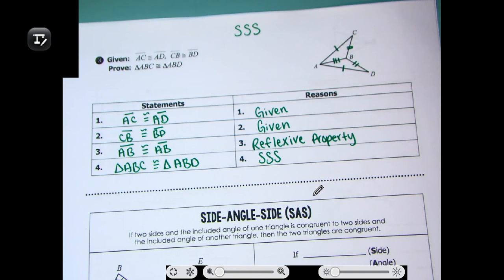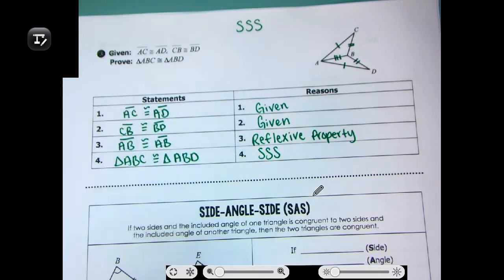But if it was on a test like your EOC, it wouldn't necessarily say use side, side, side, but it might not. You have to know that, okay, I see that I can prove these three sides are congruent. They gave me two sides, so I'm going to use the side, side, side theorem.